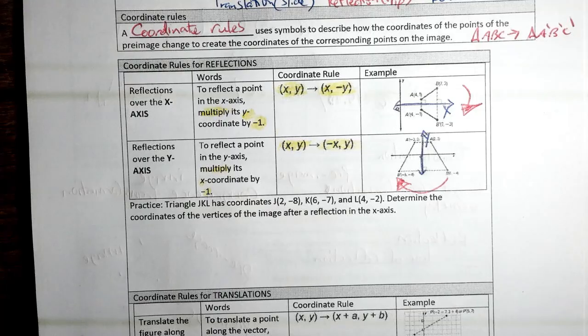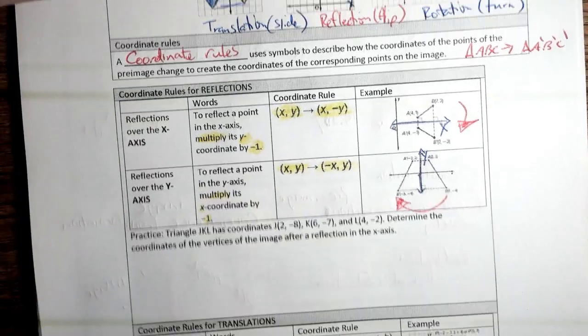Have some practice underneath. Let me straighten my papers. Give me just a moment.